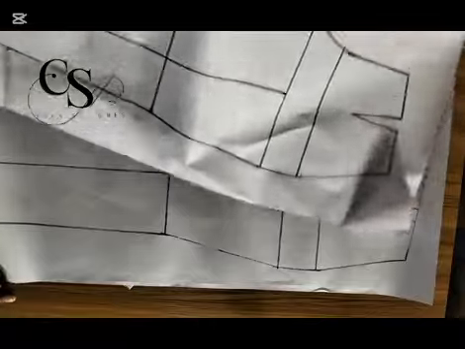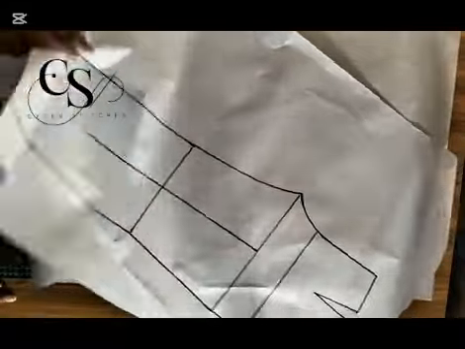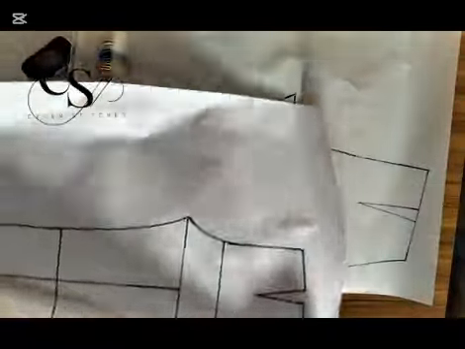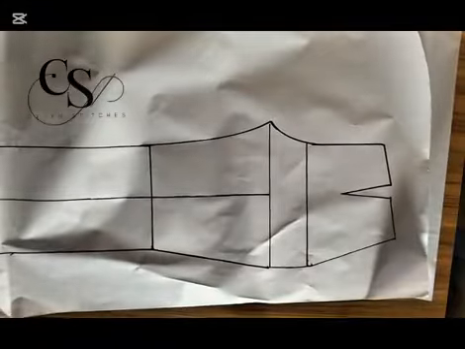So you can then proceed to cut out the pattern, and then you can as well do any sort of alteration you want to do on the trouser. You can make it palazzo, you can make it straight, you can make whatever alteration you are free to do, any alteration you want to do.